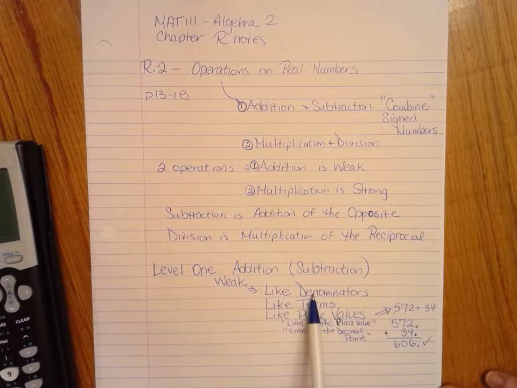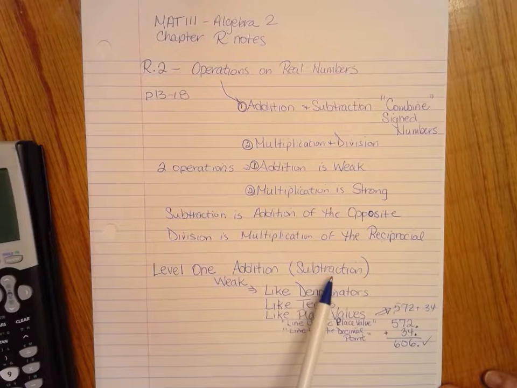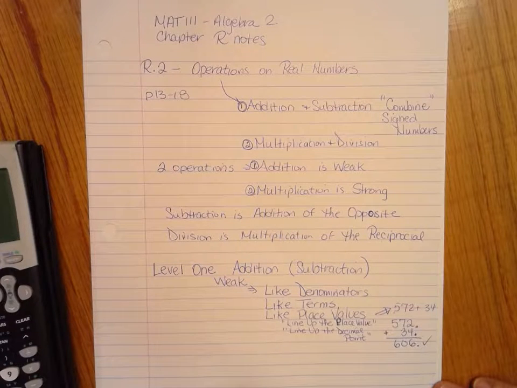Okay, when we did fractions, we had to have like denominators. That took some getting used to. And when we look at polynomials, we'll need like terms. So addition and subtraction is very weak. Again, sometimes it's called combining. And we can look at subtraction as actually negative signs. So sometimes I flip back and forth and I use those over and over again. So let's take a look at some problems.